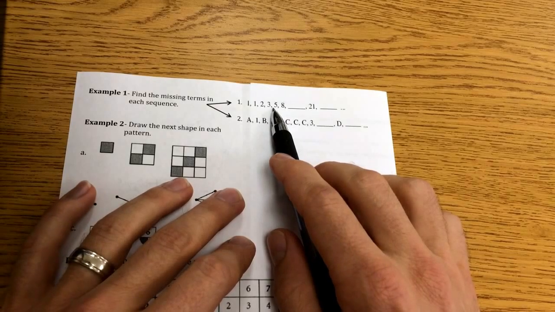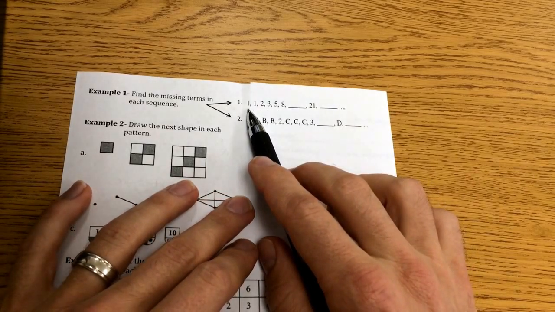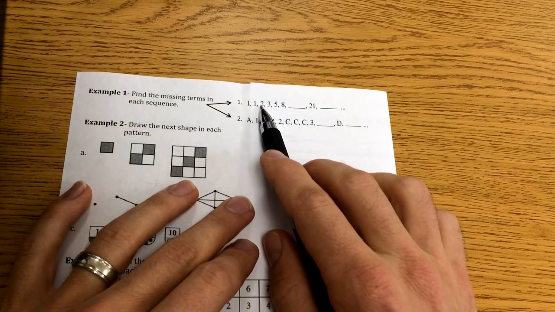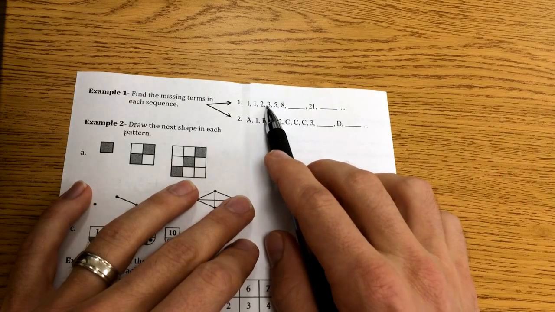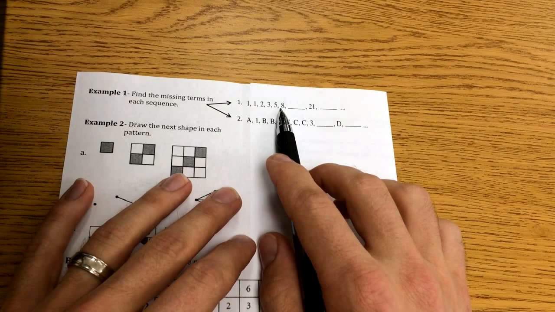So I'm not adding the same thing. I'm also not subtracting the same thing. I can also look and see if I'm multiplying by the same thing. Well, I multiply by 1 to get to 1, but then I multiply by 2 to get to 2, and it's not the same thing each time there as well. I'm also not dividing.